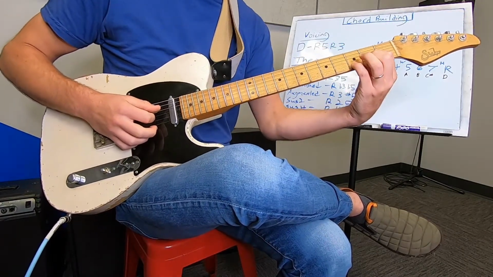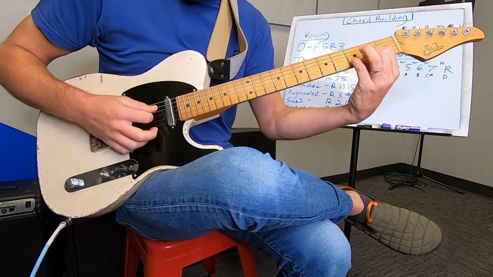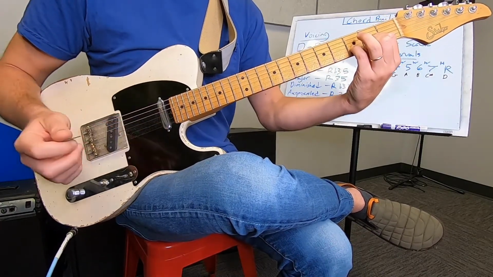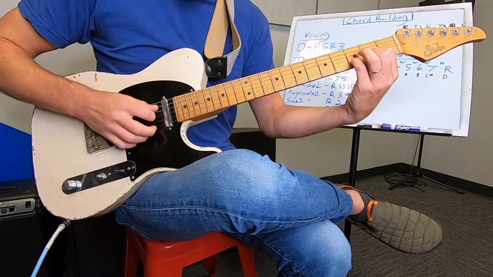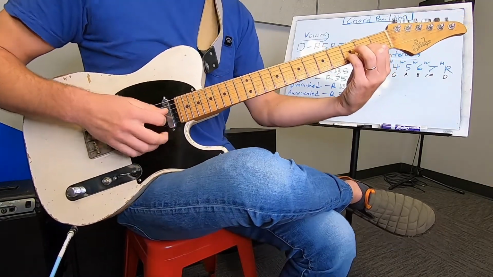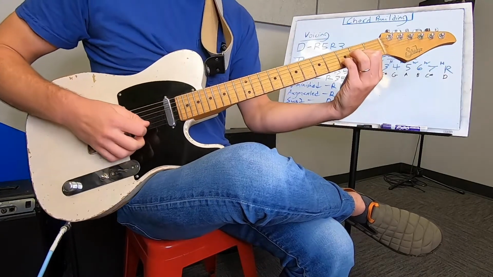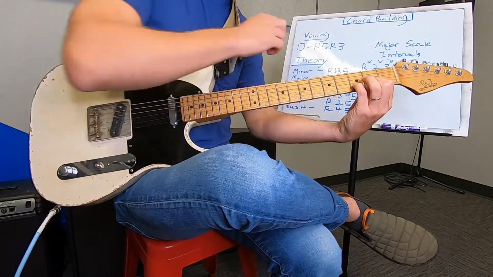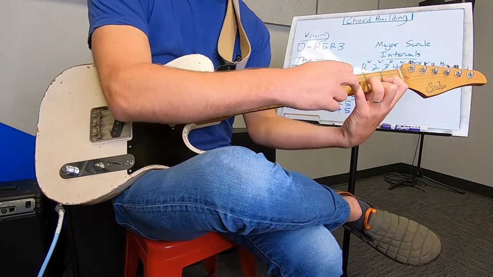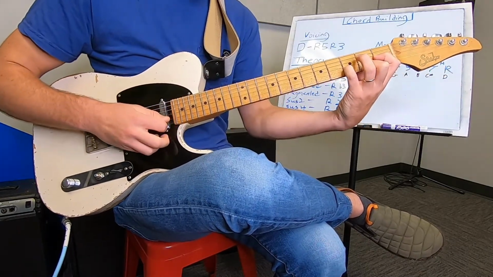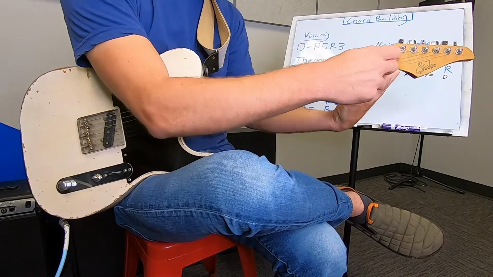So what I'm going to do here is play a D chord with my pinky here and not my 3rd finger. My pinky on the 3rd fret of the 2nd string. All right, so I got a root, I got a 5, and to diminish it, you have to flatten that 5. So I'm going to flatten it. I got a root here, and that stays. And then I got a 3 here.